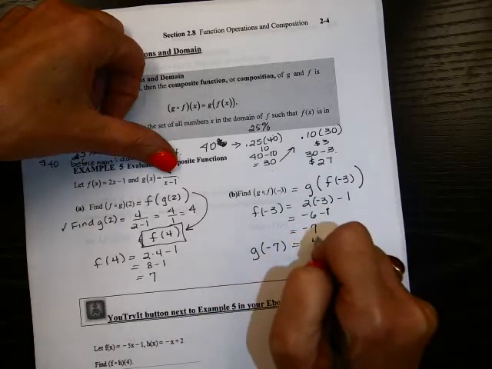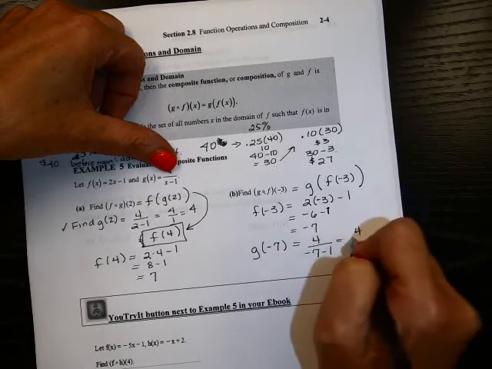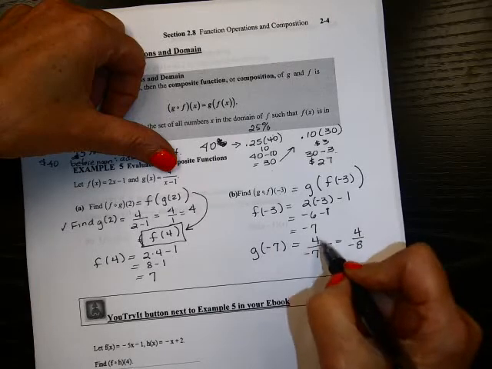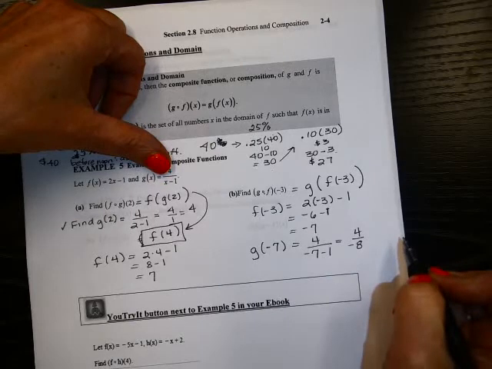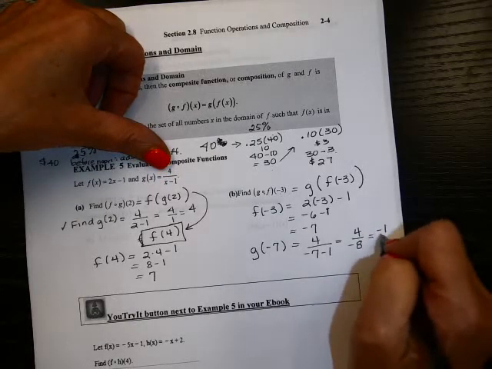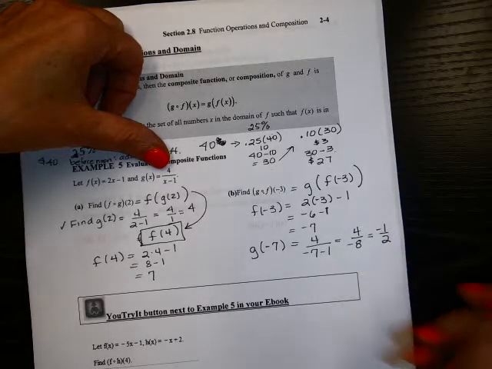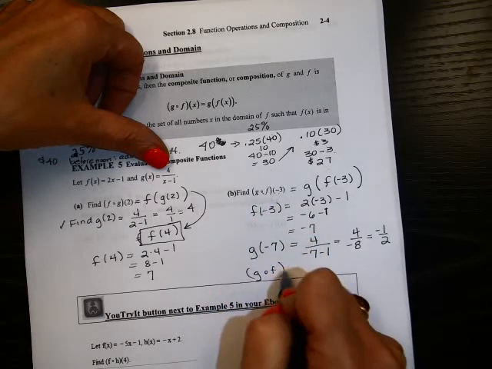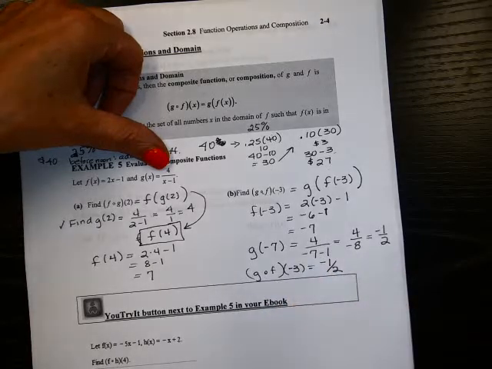Put that in. And I get 4 over negative 8. Put the negative 7 in for x, minus 1. Equals negative 1/2. So g of f of negative 3 equals negative 1/2.